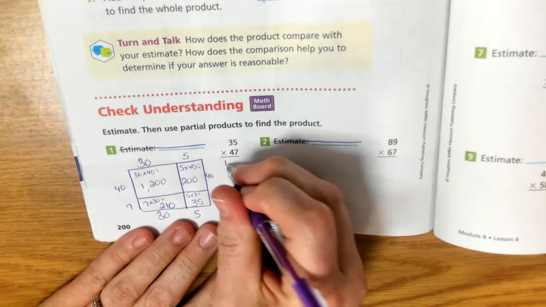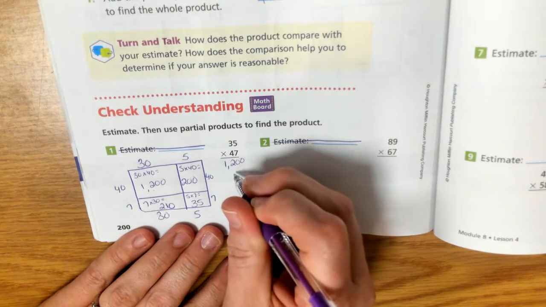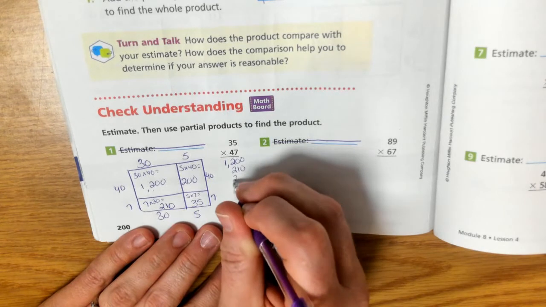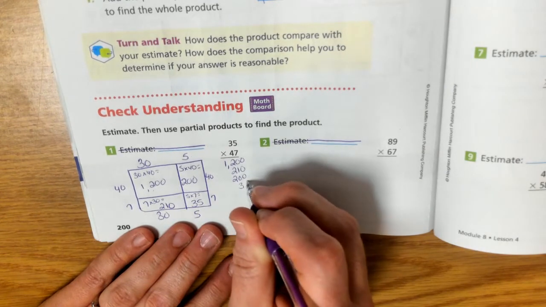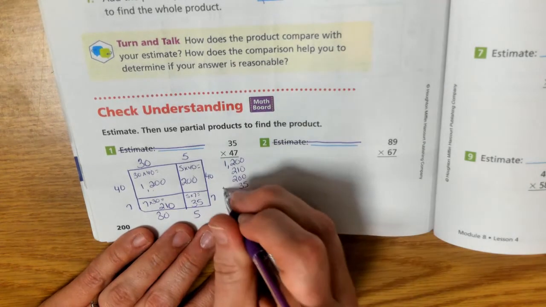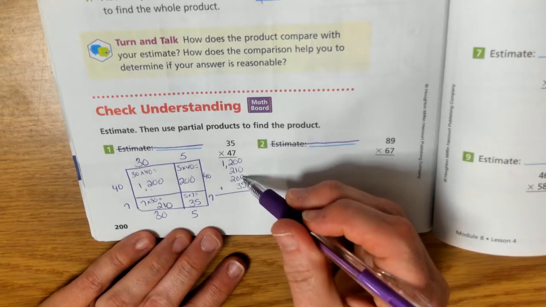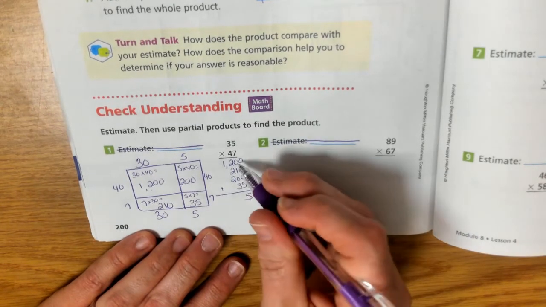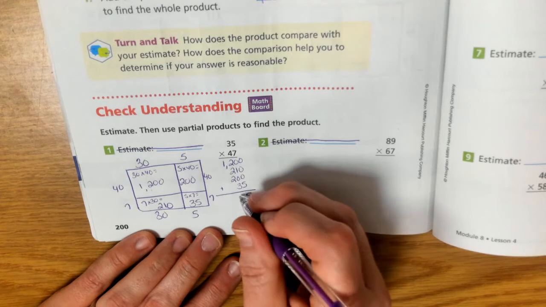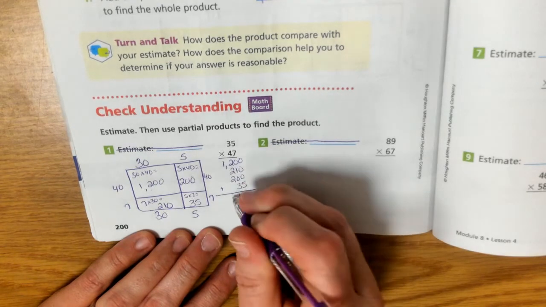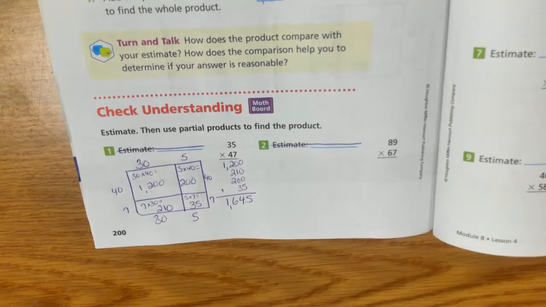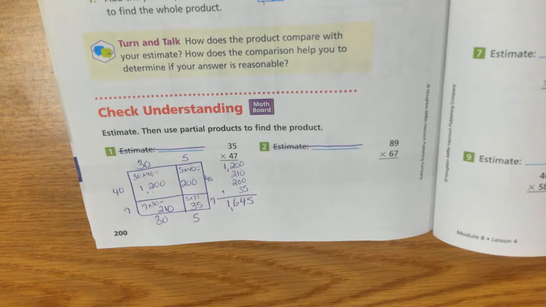So now I can just add those numbers up. And I personally like to put them in order, biggest to smallest, when I'm doing my addition. So 0 plus 0 plus 5 is 5. 0 plus 1 plus 0 plus 3 is 4. 2, 4, 6, and then 1,645.